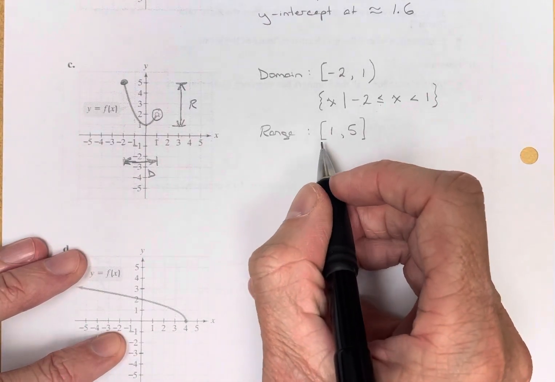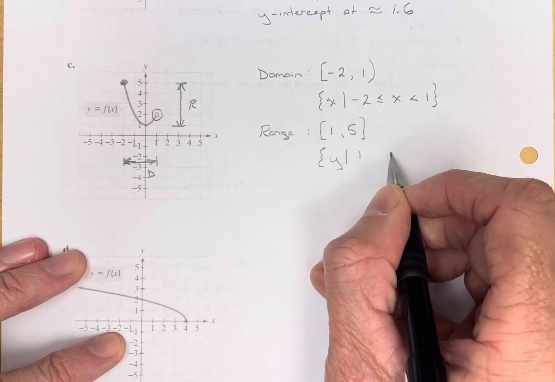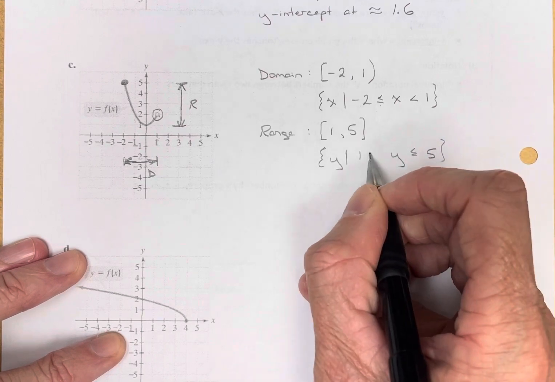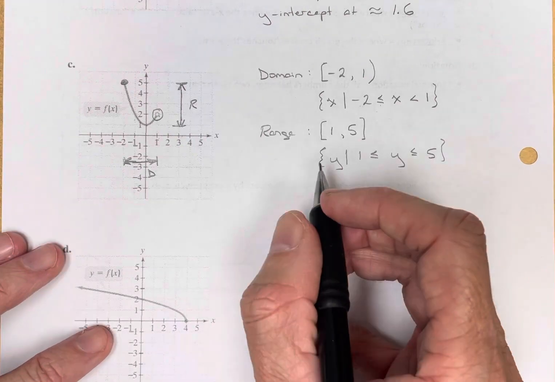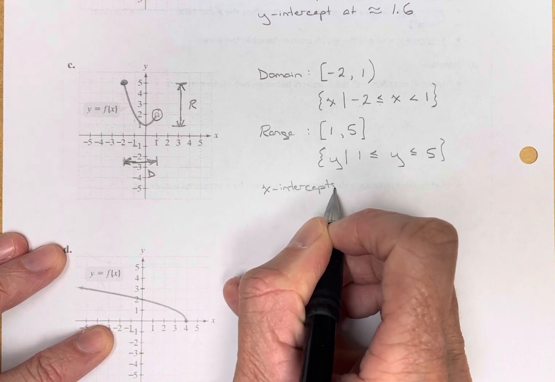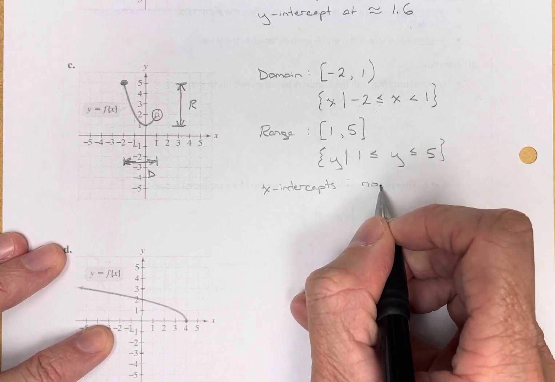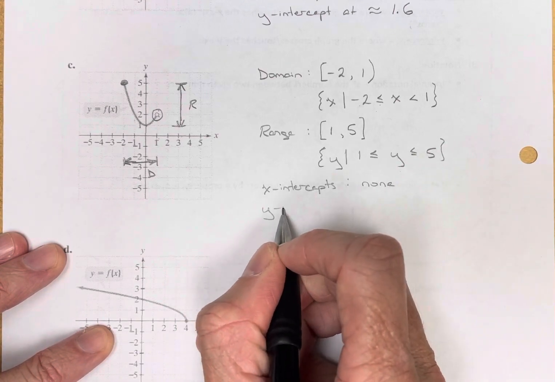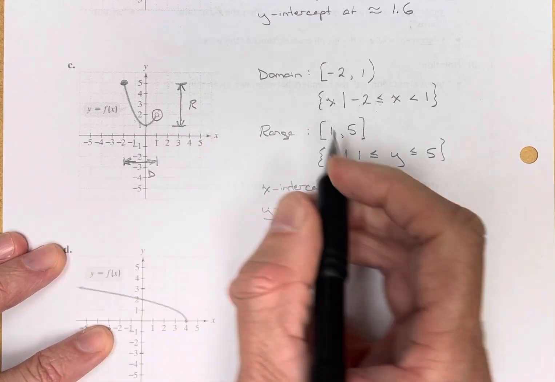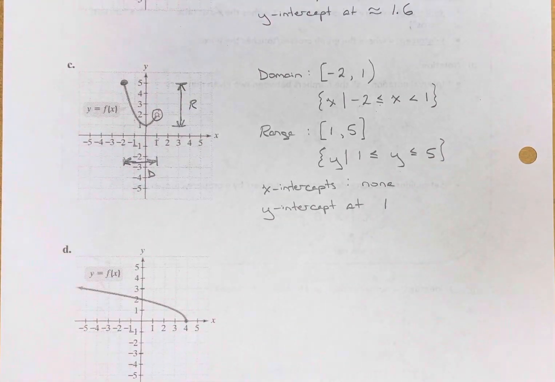How about in set builder notation? The set of all y's such that y is between 1 and 5, and both of those are included. Okay, x-intercepts, or zeros. Well, this graph does not touch or cross the x-axis, so none. Y-intercept. There's a y-intercept here at +1 where it crosses or touches the y-axis. There's a y-intercept at 1.